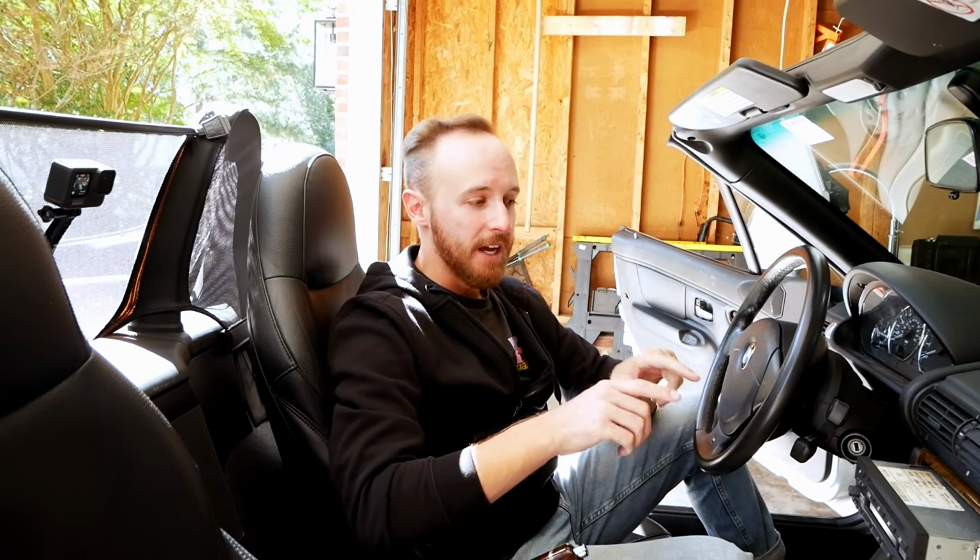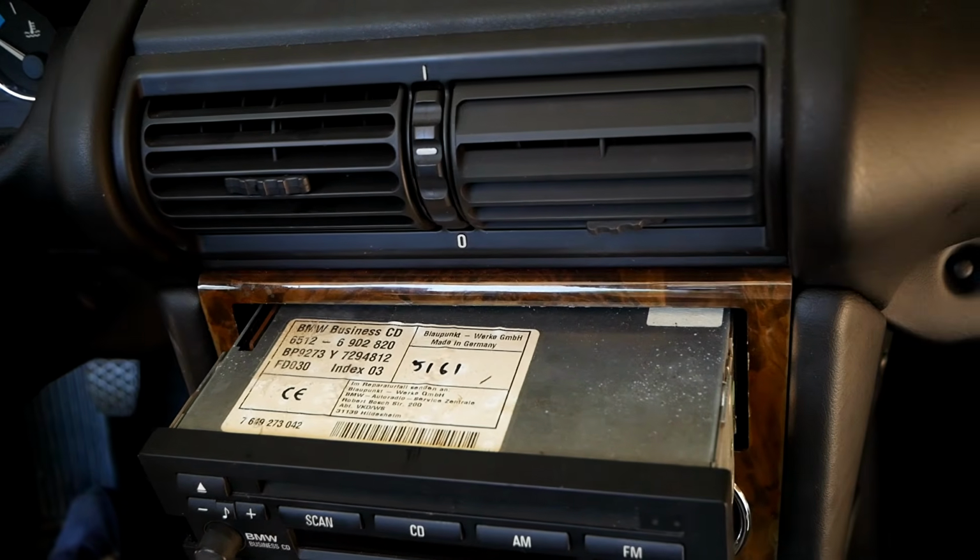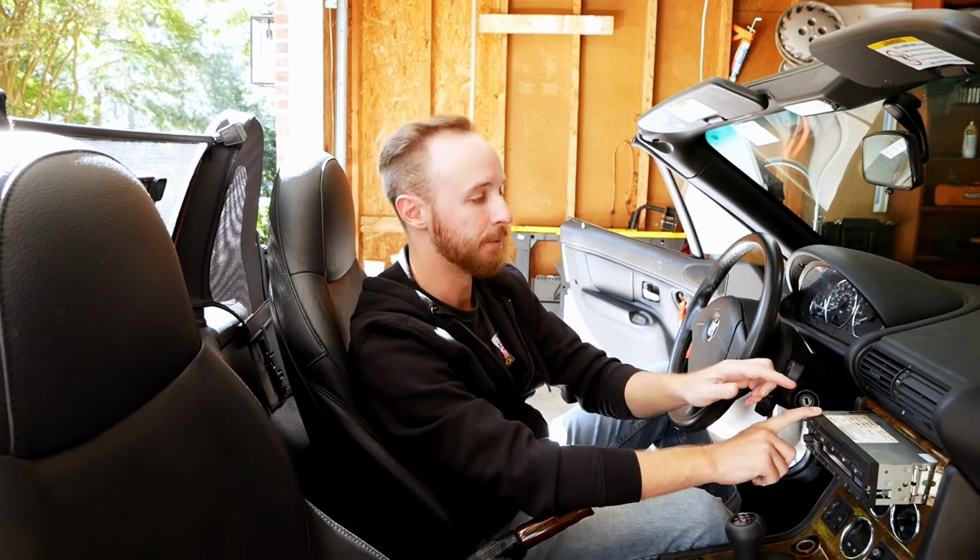Now with the head unit exposed, the first thing that you're gonna wanna do is to take a picture or write down the different codes on the Blaupunkt head unit. So over here we can see we have a bunch of numbers, and the one that we need is going to be the one that starts with the BP, and we're going to use this to generate our unlock code. So once you have that written down, now we can get our codes and go to the next step.